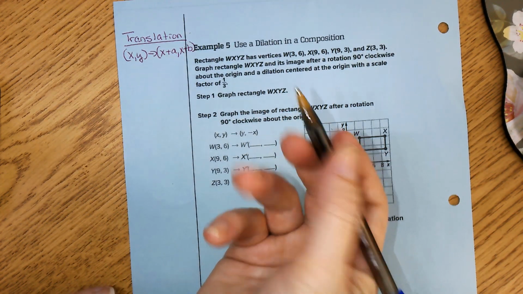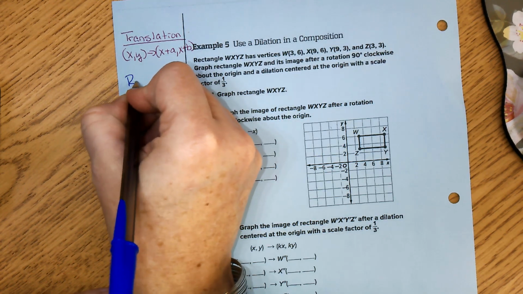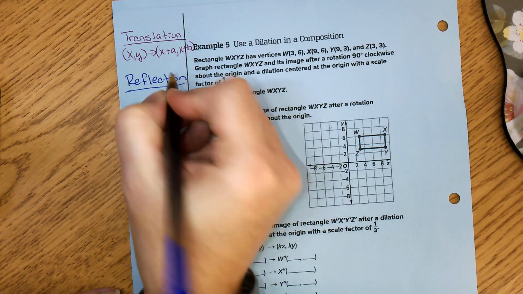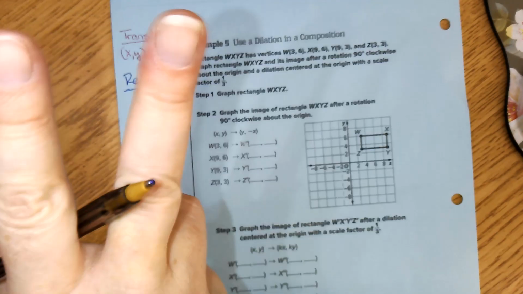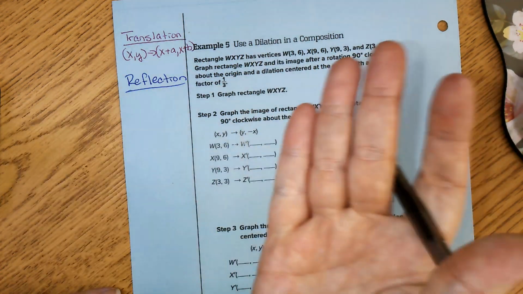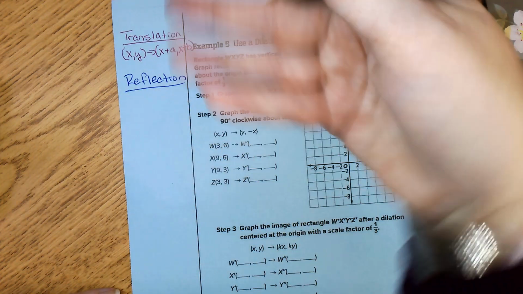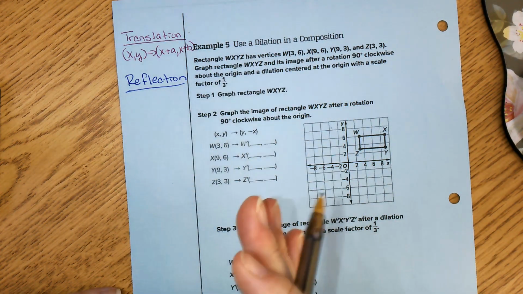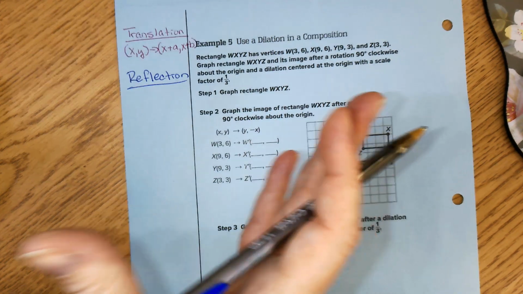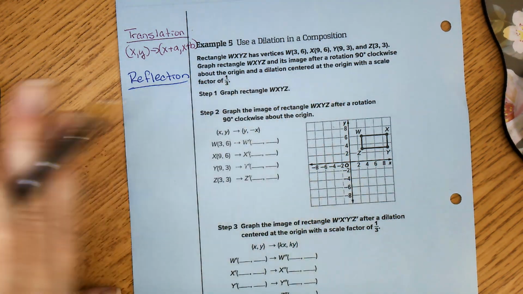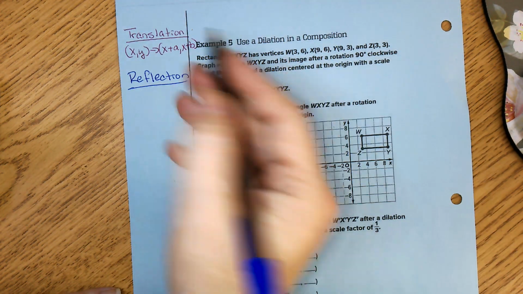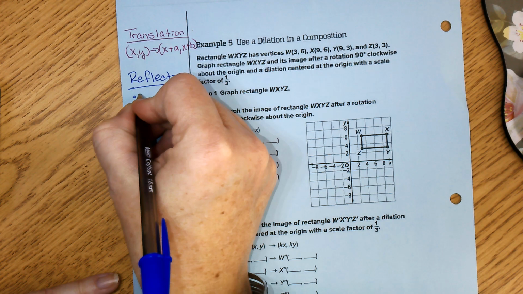So that's our translation. Then we learned about reflection. Reflection, remember, is that mirror image. And we reflect over two main lines. Now, we reflect over other things, but we have our two main lines, and that is our x-axis and then our y-axis. When we reflect over other lines, that is when we get into moving things to origin and then moving them back. We've done that as well. But here are our starter rules.